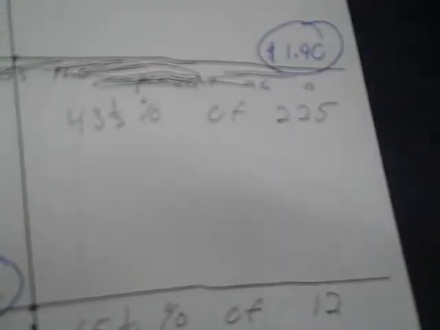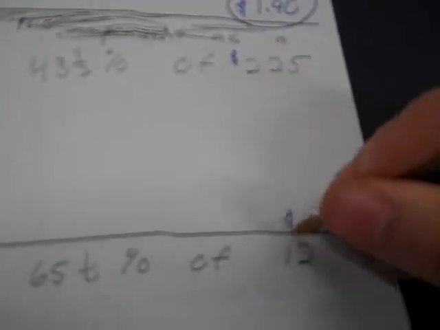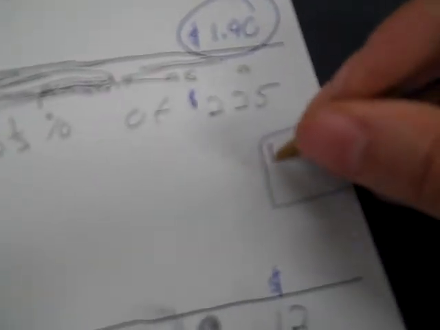Okay. The next problem, I need to find what 43.5% of $225 is. So first, this fraction has to go. So I'm going to make a little box and divide 1 by 2. So 0.5, but instead of 0.5, we had a 43 there. So instead of 0.5, we need to write that as, don't write the 0, write .5, and then instead of 0, you're going to put 43.